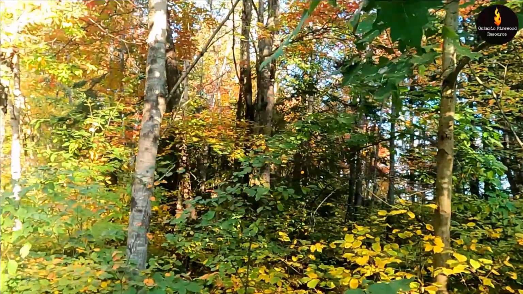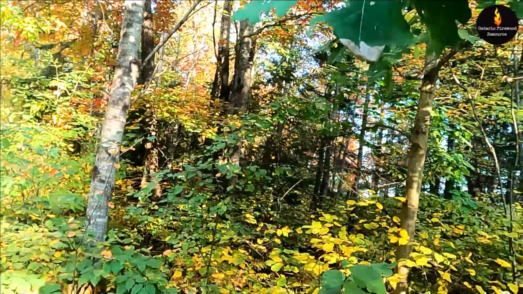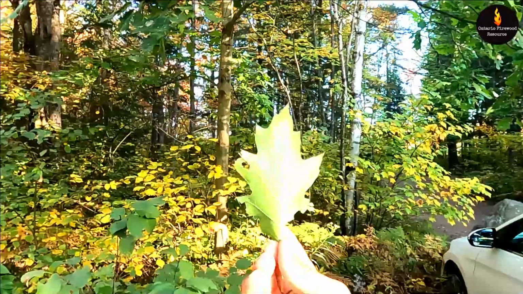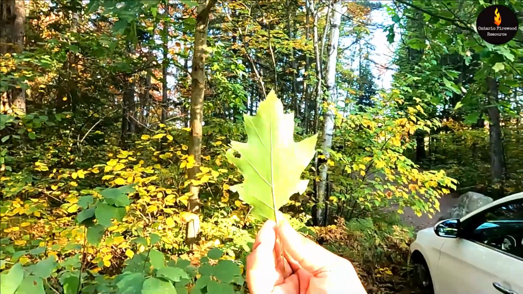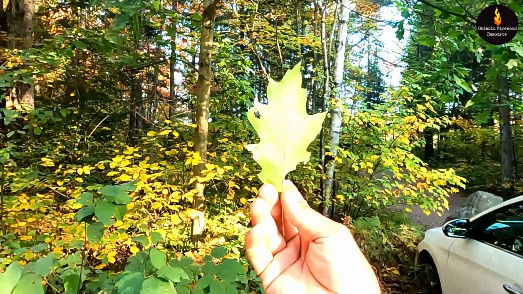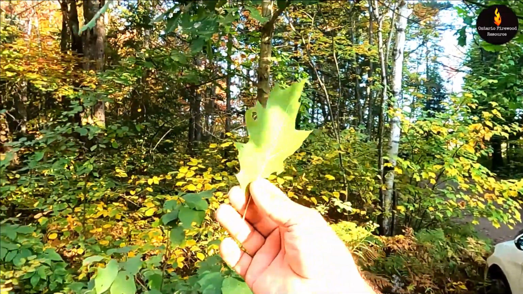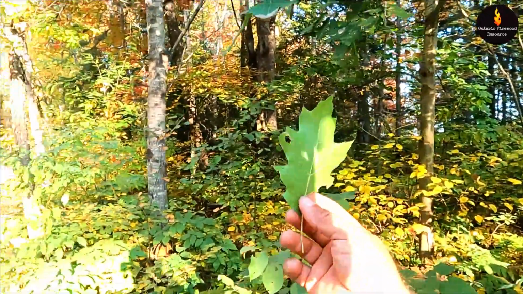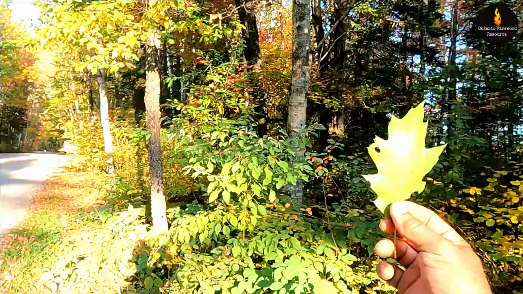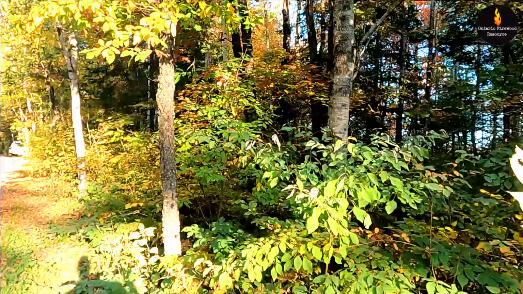Red oak, how do you tell the red oak? Well, you see that pattern? It's got the pointy edges and it differs from the other tree that's very common here, the other type of oak tree, which is the white oak. What I heard before was that there used to be tons of white oaks and not as many red oaks, but because of all the harvesting for lumber, that's why there's more red oaks.